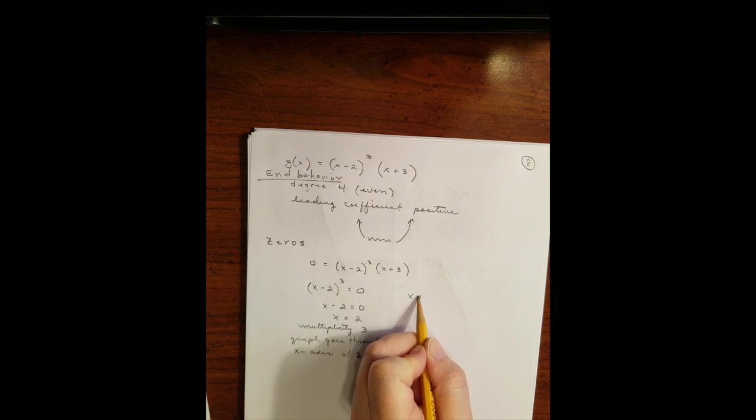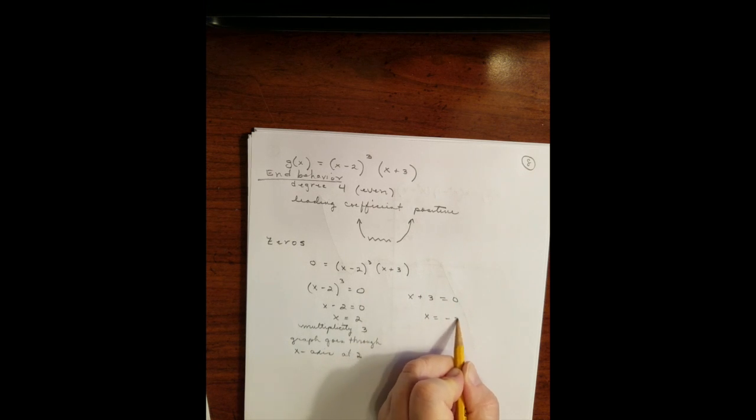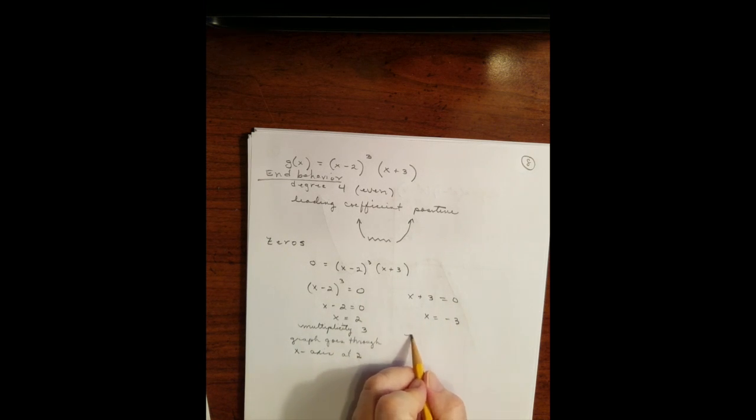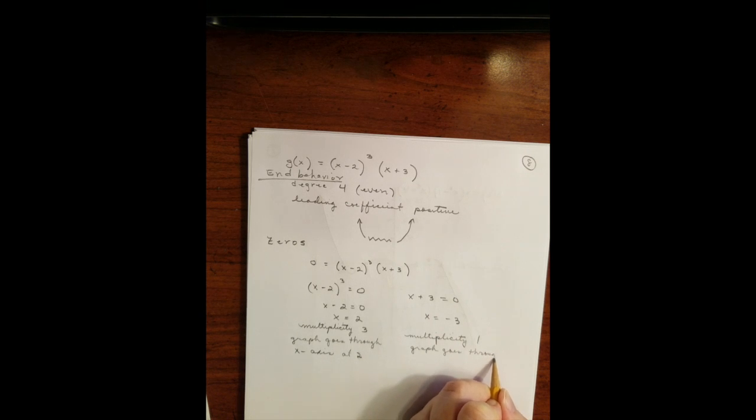And then x plus 3 equals 0, and so x equals negative 3, and that's multiplicity 1. And so that's odd. And so again, the graph goes through the x-axis.